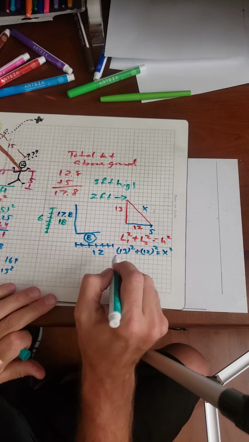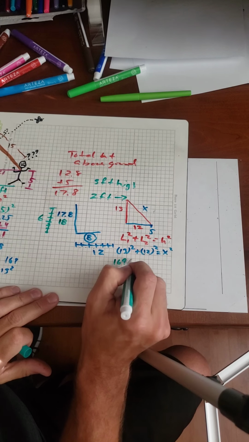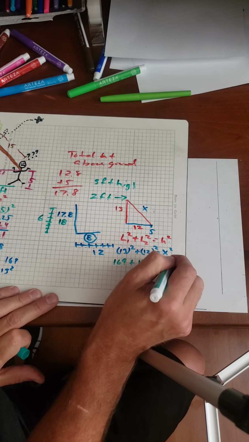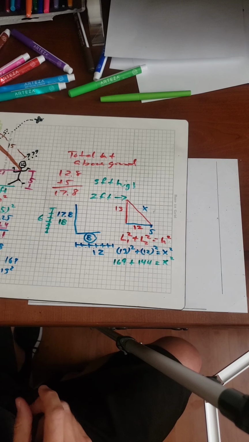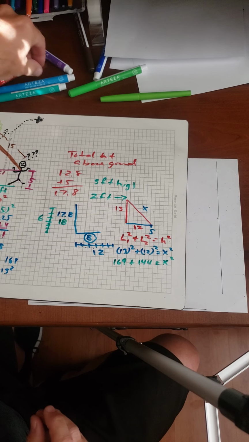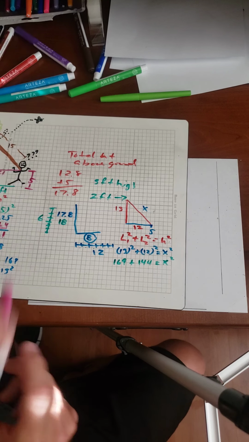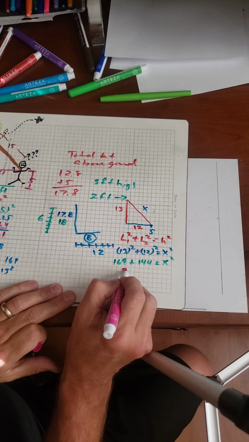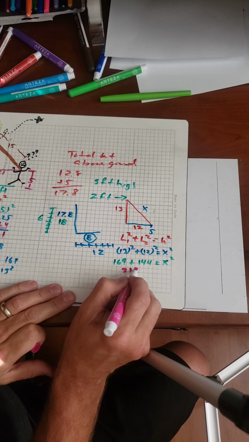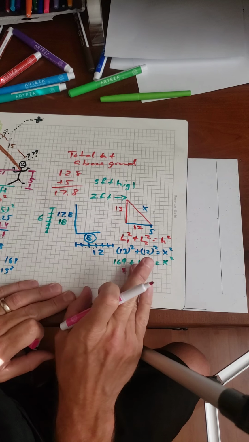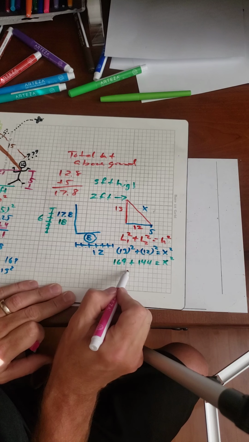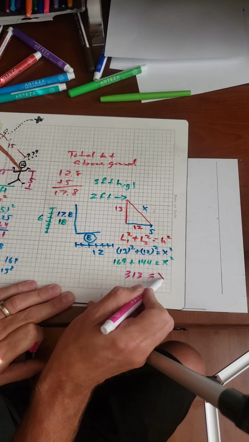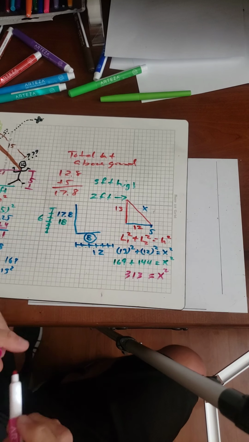And this is 169 plus 144 is equal to x squared. And lastly, I'm going to get, what's this? 313? Write that a little better. 313, it looks like, equals x squared. Okay.